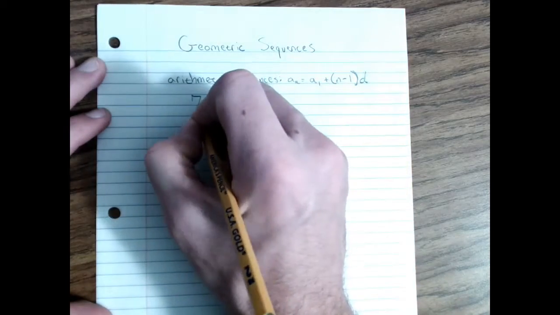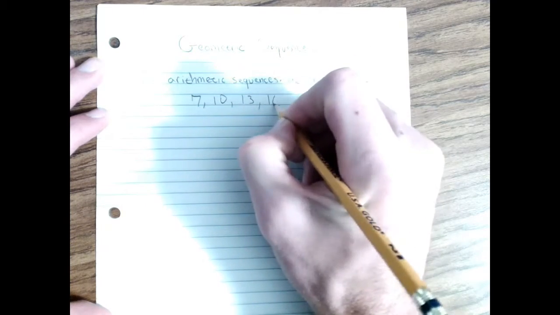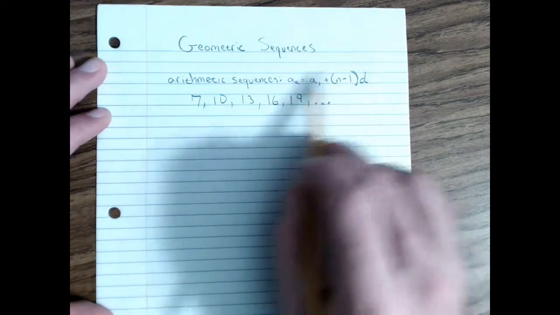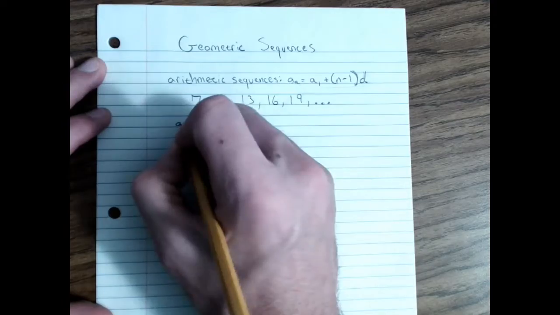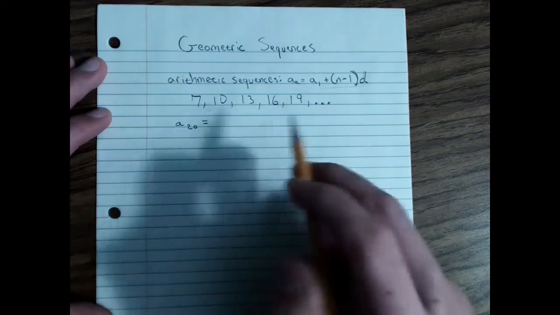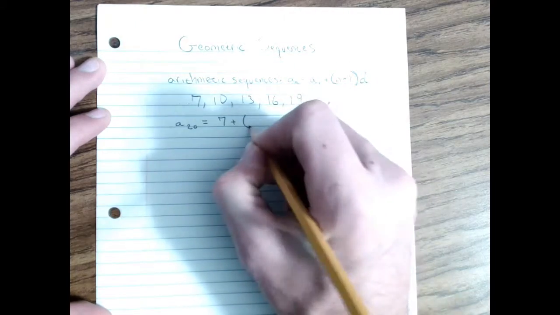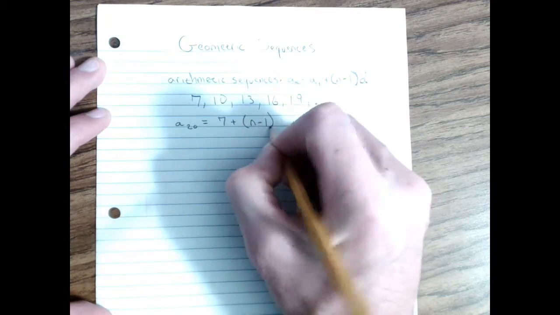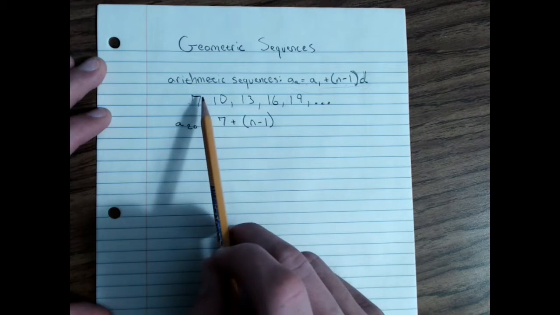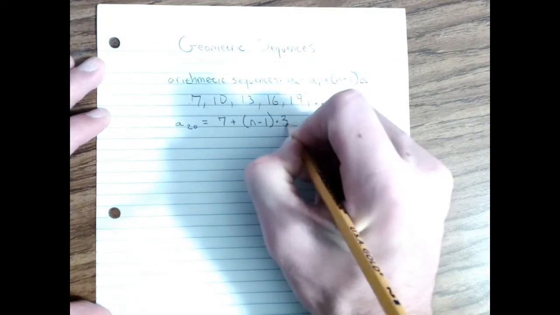So say we had the sequence 7, 10, 13, 16, 19, and of course it continues on as long as we want to go. We could use this formula to find the nth term. So if we wanted to find, say, a sub 20, the 20th term in the sequence, we would take a sub 1, the first term, 7, and then we would add on n minus 1 times the common difference. Well, what's the common difference? How much do we count by as we go forward? It is by 3. We are clearly adding 3 there, so we're going to multiply by 3.